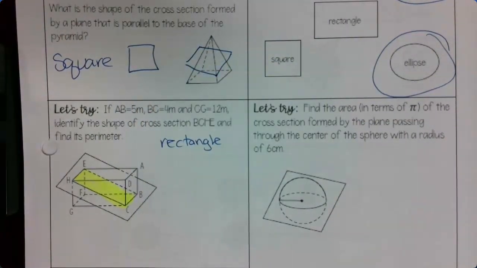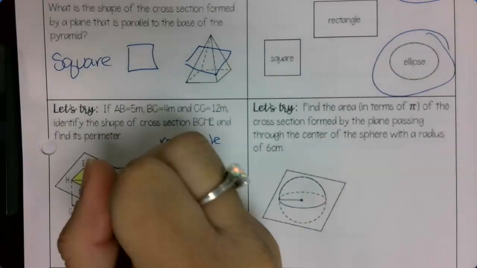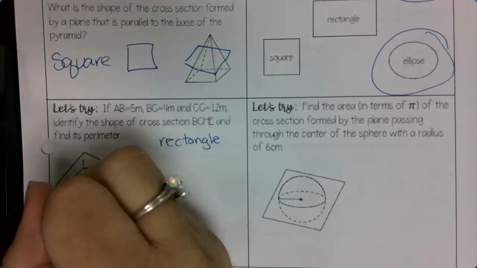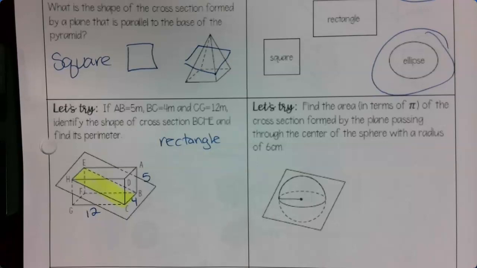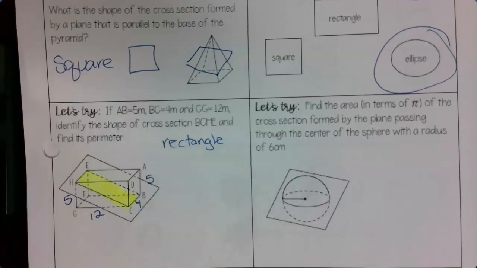And then I want to go ahead and label everything the problem told me. I have that AB is 5, BC is 4, CG is 12. So the only thing I actually have on this rectangle right now is one of the side lengths. In order to find the perimeter, I need both of the side lengths. So I know that this rectangular prism is 5 meters tall. I can move this 5 to GH because it should be the same height all the way around.